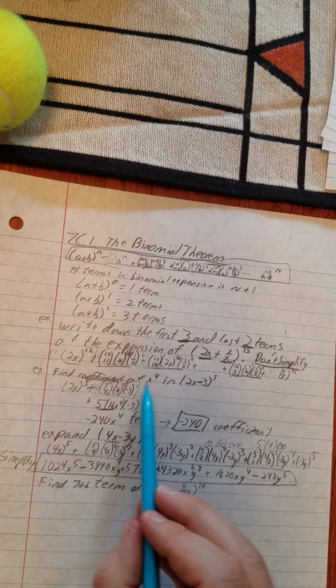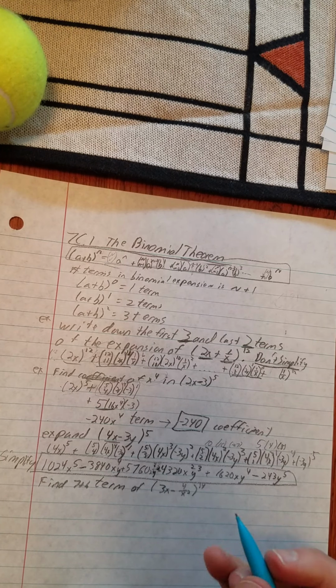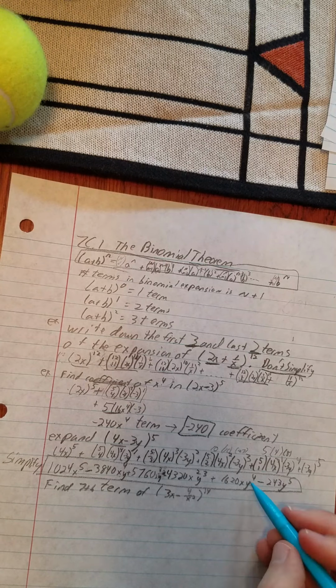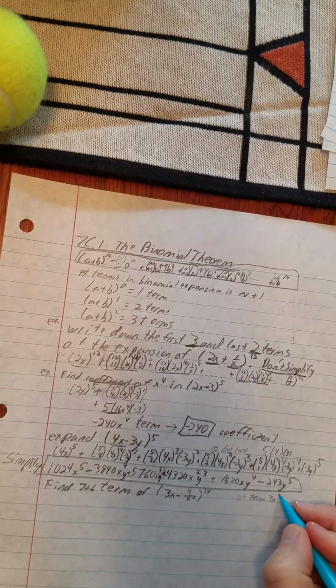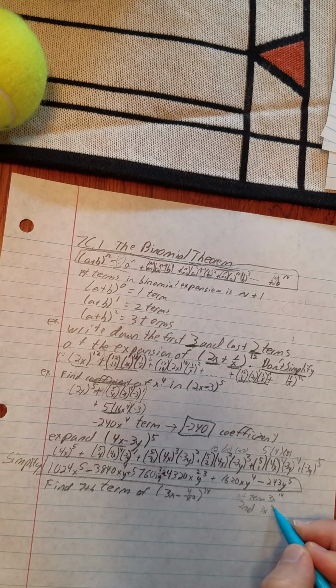We had a problem similar to this one that took a little work to get there. We could do the same thing here, but maybe not show a lot of work. Usually what I like to do is just figure out which term we're looking for. So the first term we know is x to the 14th. Second term, 3x to the 13th, and this to the first power.